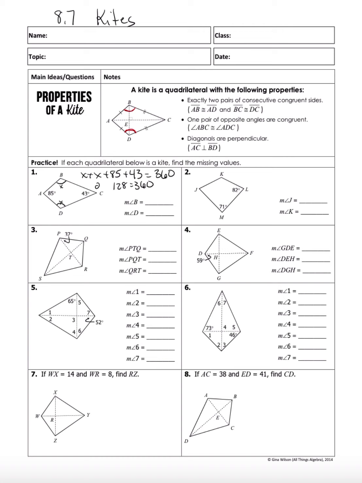So 2x plus 128 is 360. 360 minus 128 is 232. So 2x equals 232. Divide by 2. Both of these are the congruent ones. You get 116 for both. Okay.